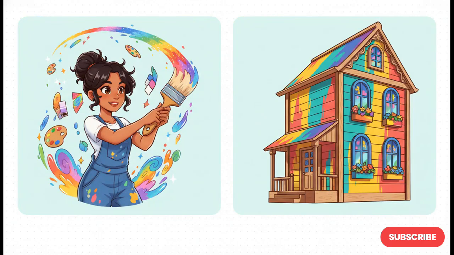Next up is CSS. So if HTML is the structure, CSS is all the design. It's the paint on the walls, the style of the windows, the furniture you pick out. It's the whole aesthetic that makes the house actually look appealing and feel like a home.